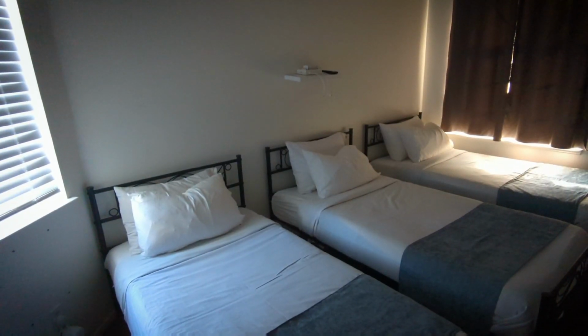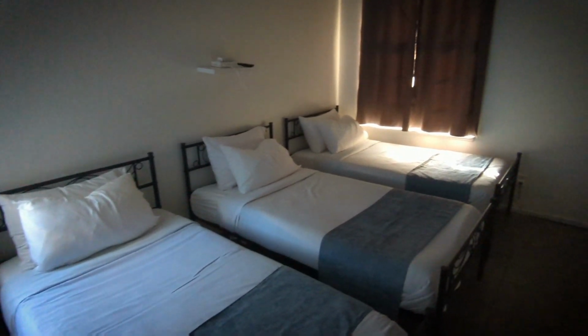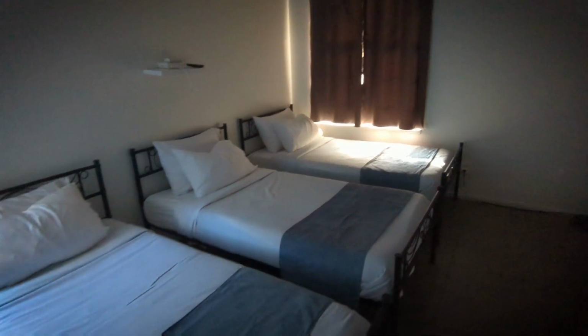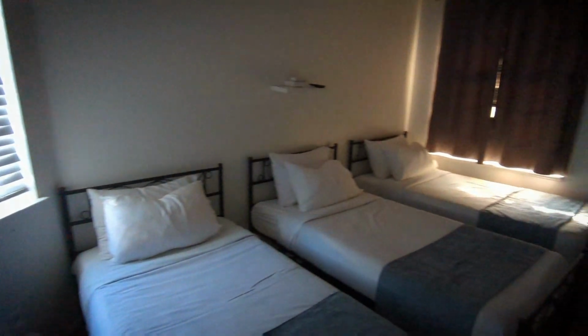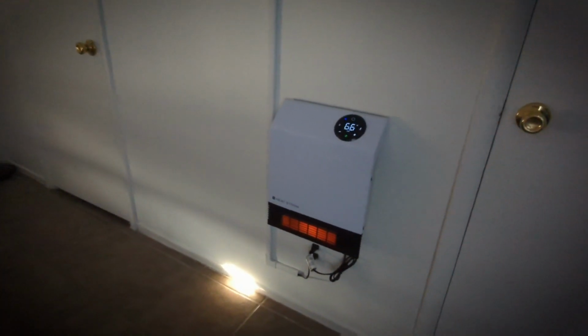Okay guys, I'm standing in the Oasis suite. You know this is the Oasis suite because you see the twin beds in here. The lights are off right now, so let's walk through some quick automation. As you can see, the heater's on right now, so I'll start with the heat.